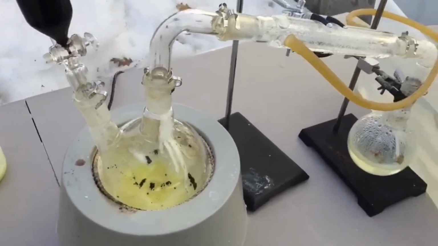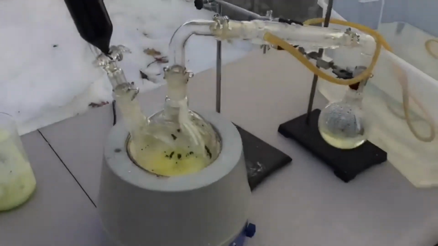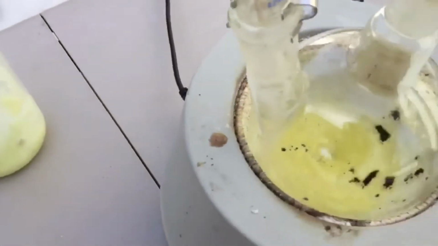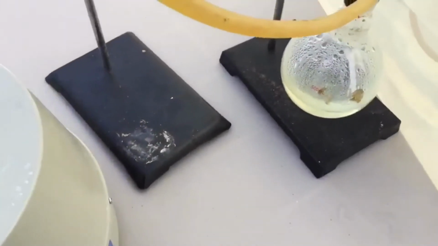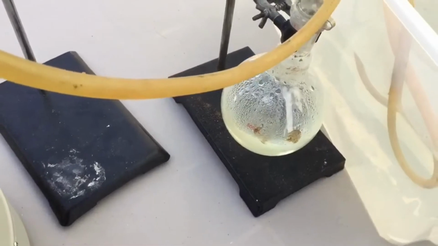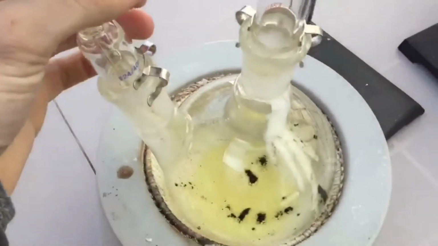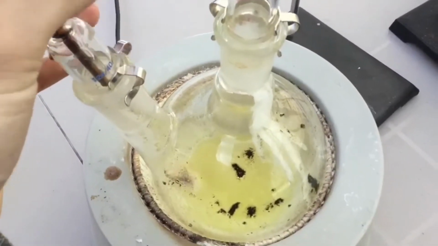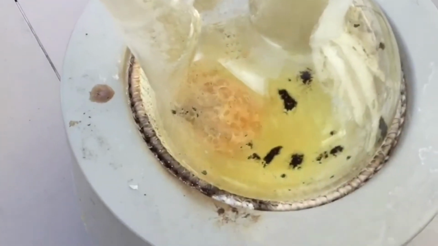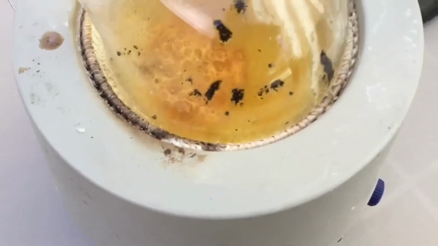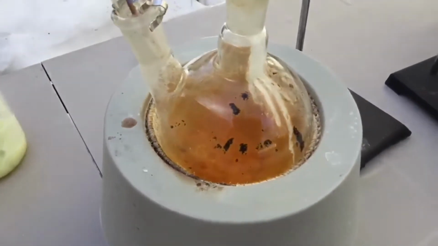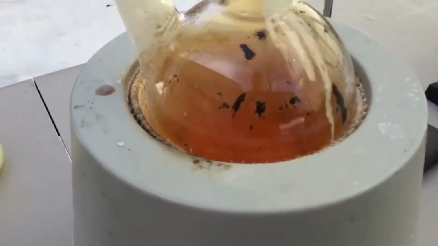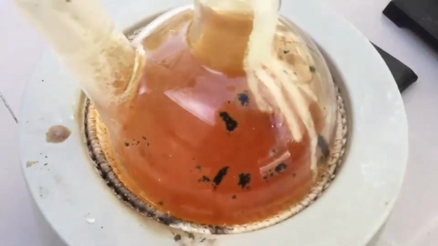Alright, so I got the setup all put in place again. As you can see, I put the reaction flask into 2 separate batches, so that it doesn't froth like crazy like earlier. So I'm going to start adding the sulfuric acid again. There's a lot of red fumes, which looks really cool in my opinion, by the way. It's not every day you see red smoke.